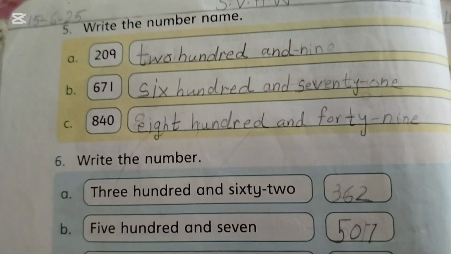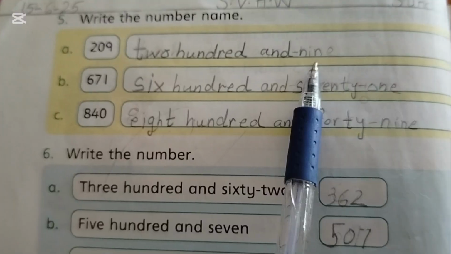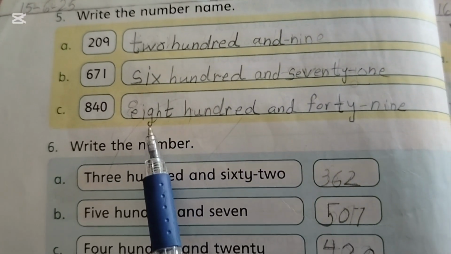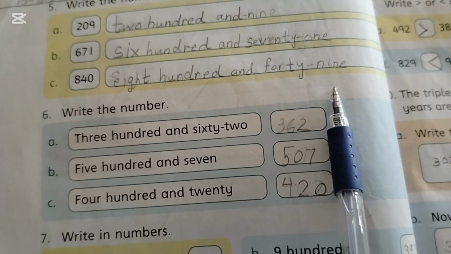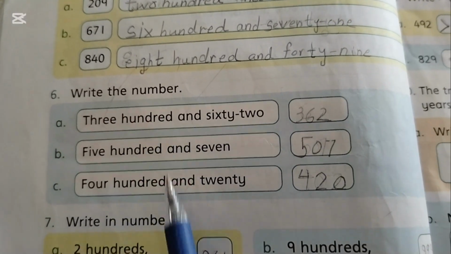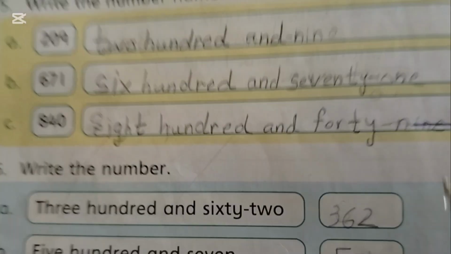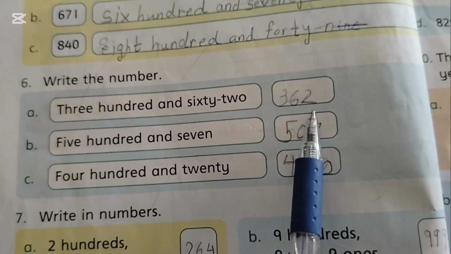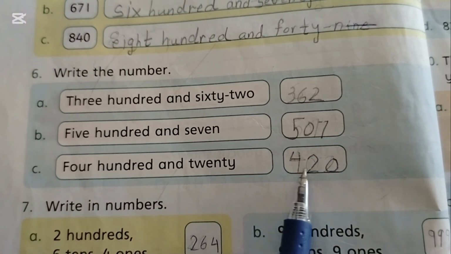On the next page we see the number names. Numbers are given: 209. We can write in numbers 209. Similarly we can write 671, and in the C part we can write 840, because the number is 840. Similarly, write the numbers: 507. We can write it as 507. 420 we can write as 420.